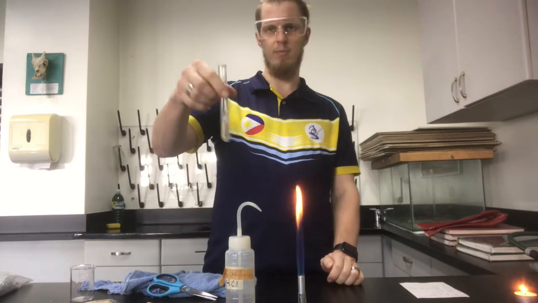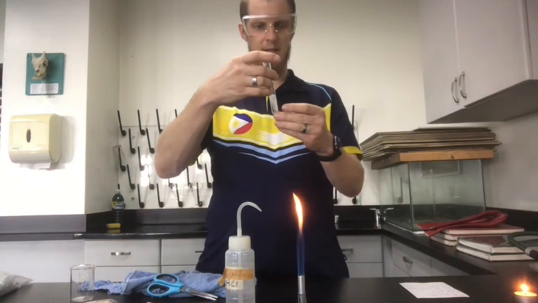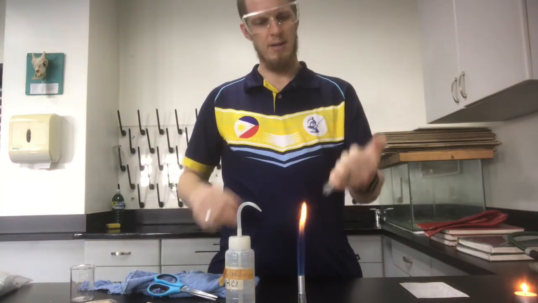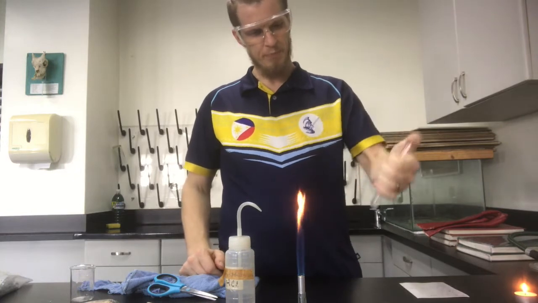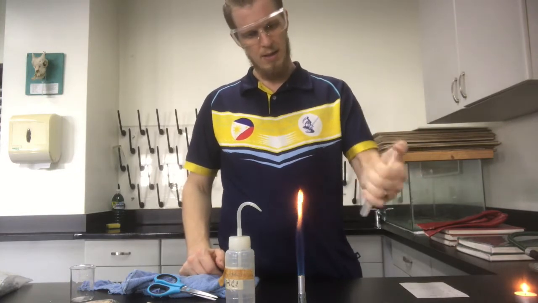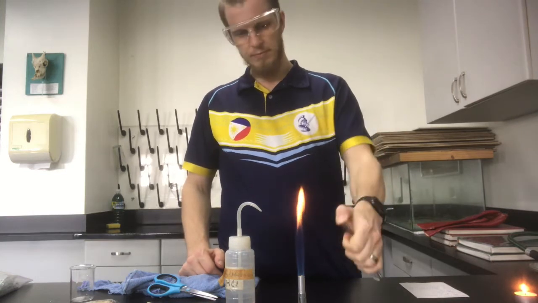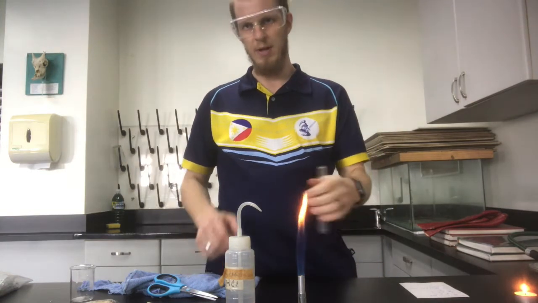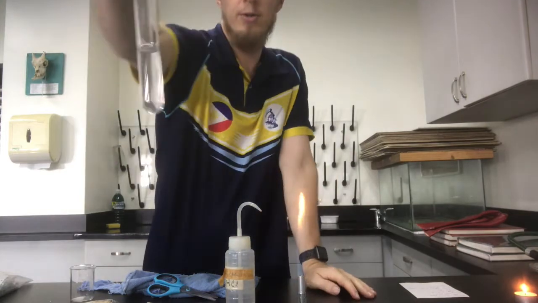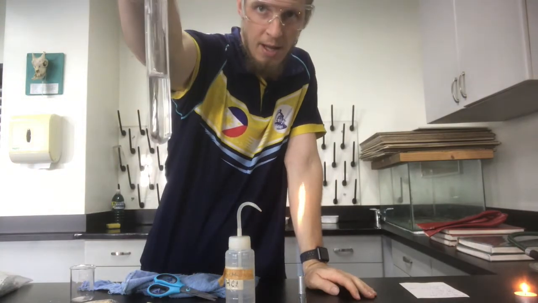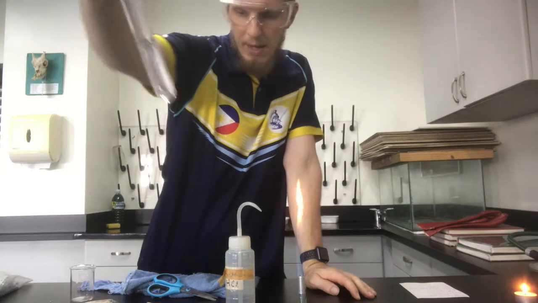Alright, those were some pretty good pops. When I was practicing this, I didn't get as good pops. So we'll see if we can get one more. Okay. And you can also see, if you have a look in the test tube now, that the magnesium is completely gone.